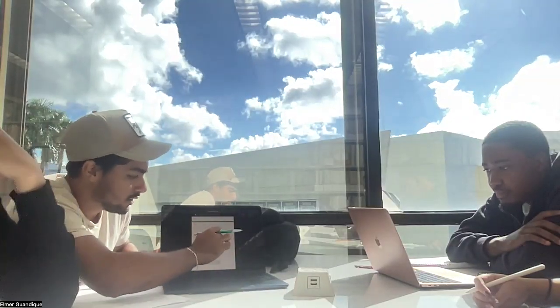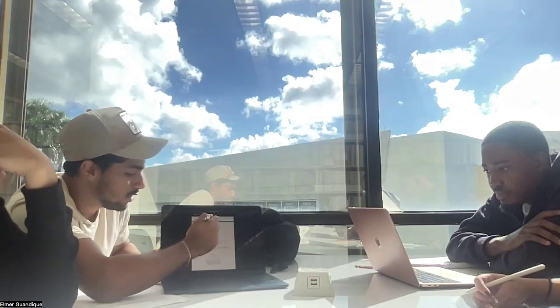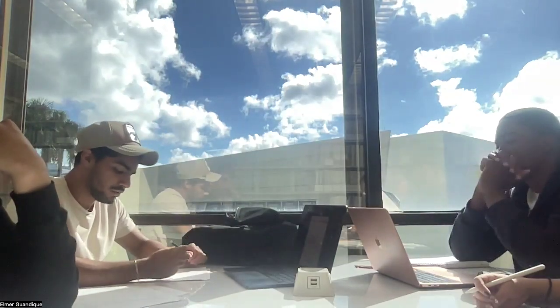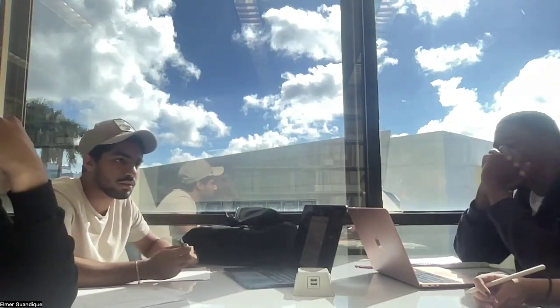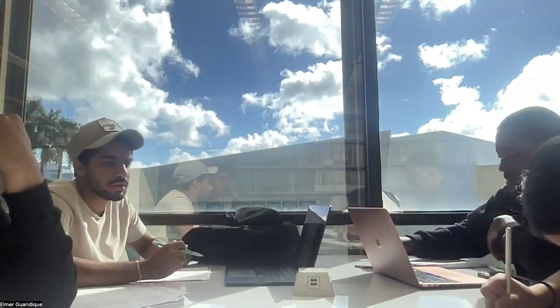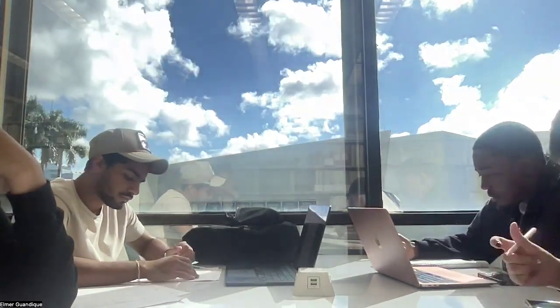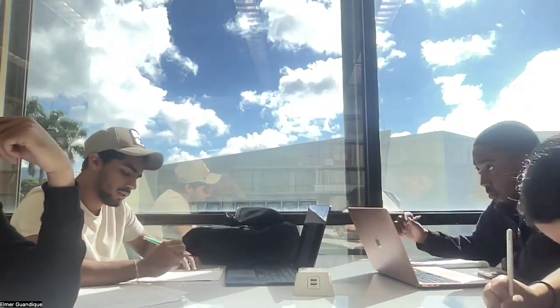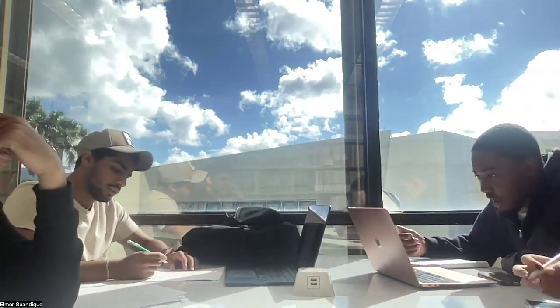This is the hypotenuse, this is the adjacent, and this is the opposite. With that, we can use the Pythagorean theorem and find the hypotenuse. We square everything and then take the square root.